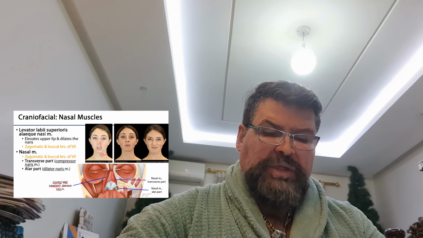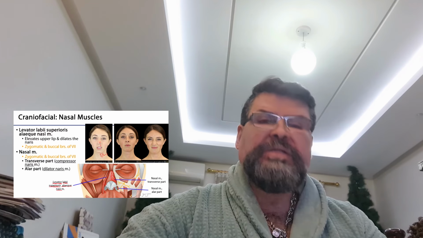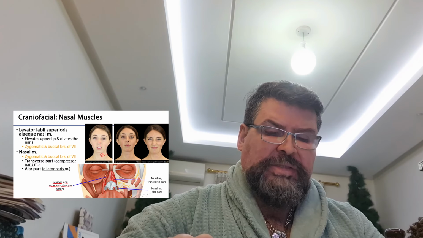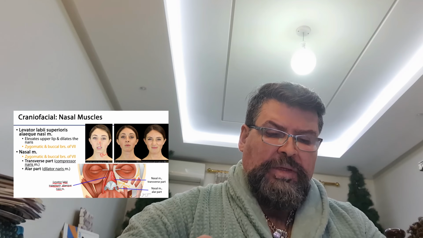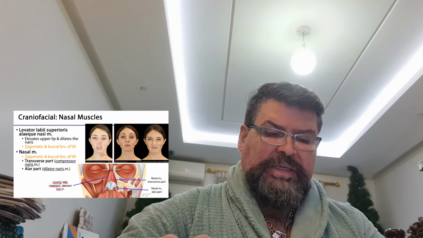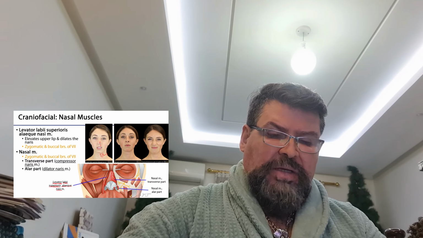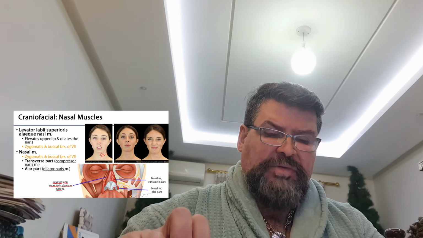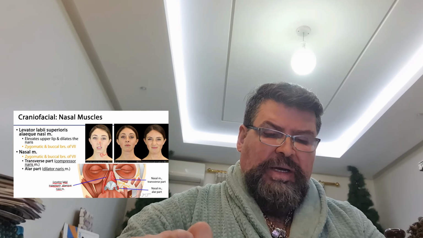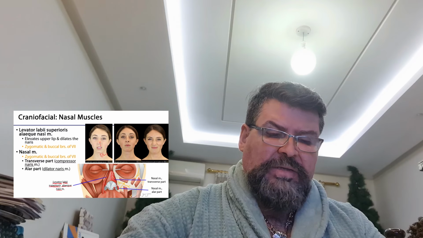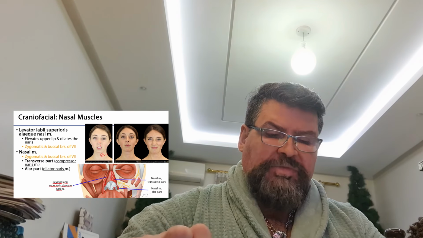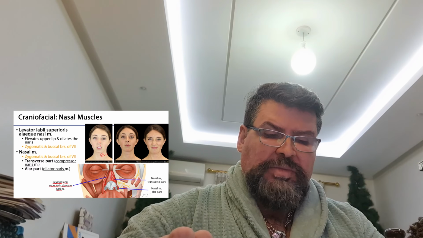Now, when that contracts, it actually constricts the nares. And so that transverse part, when given its own name, is called the compressor nares. There's also another part from the alar region that when it contracts, it pulls the alar region outwards. That's the alar part, also known as dilator nares. So compressor nares and dilator nares are antagonistic to one another, and both are innervated by zygomatic and buccal branches of the facial nerve, which makes sense.